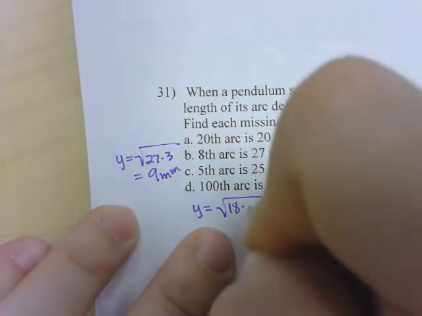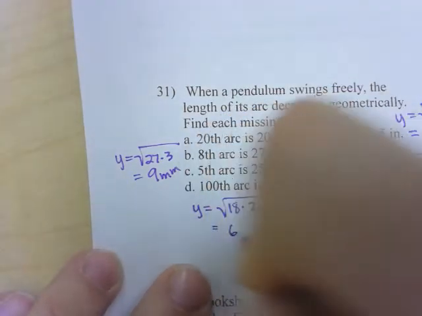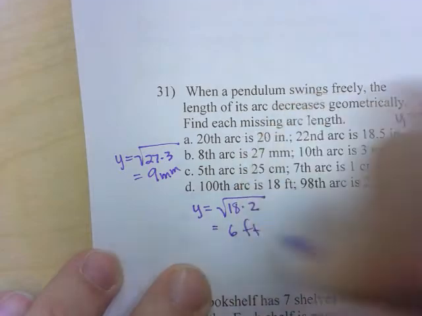Times 2. It's the square root of 36. That would give you 6 feet.